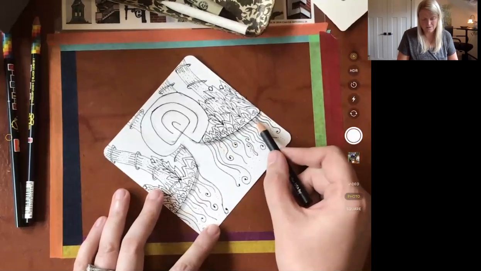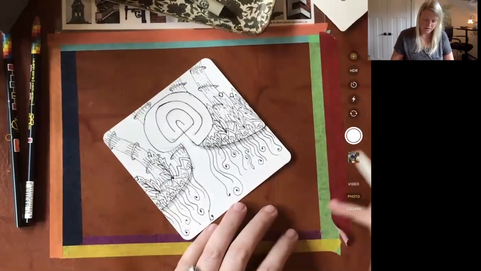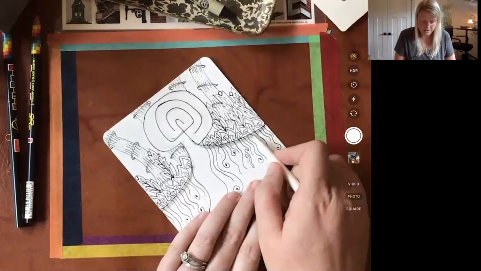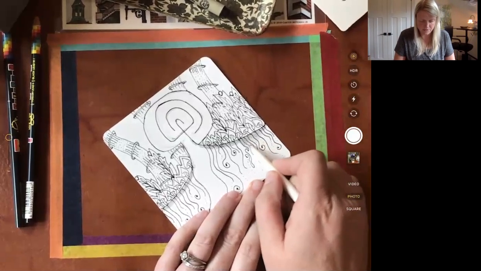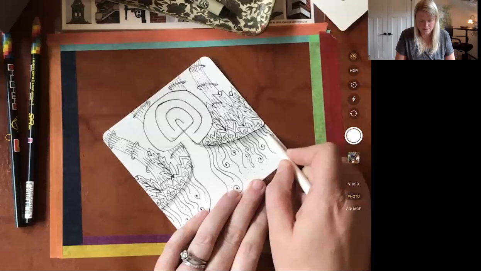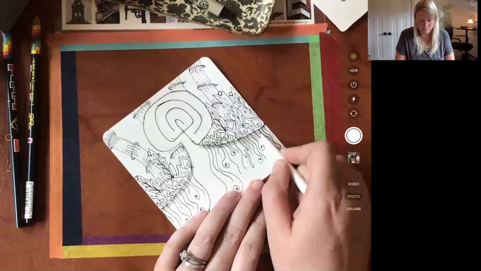Nice to meet back up with those friends, our beginning lines and our final lines. And just pulling that graphite down wherever it wants to trail down these little roots.